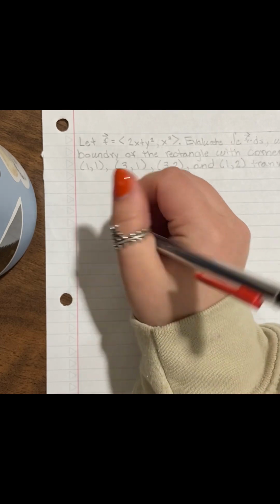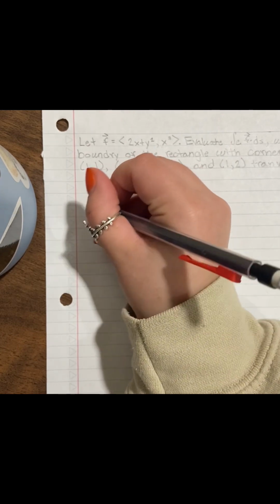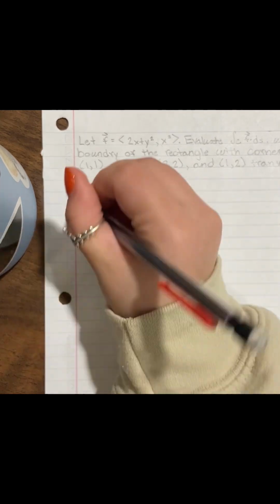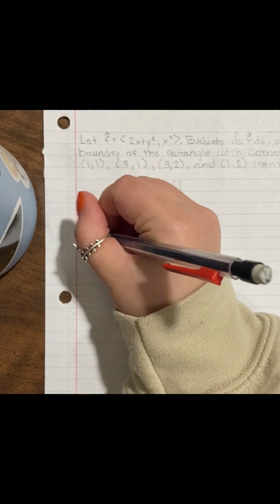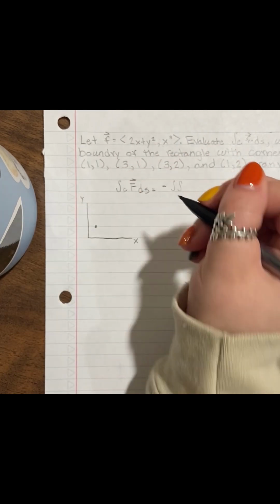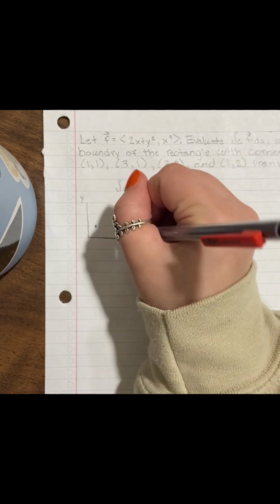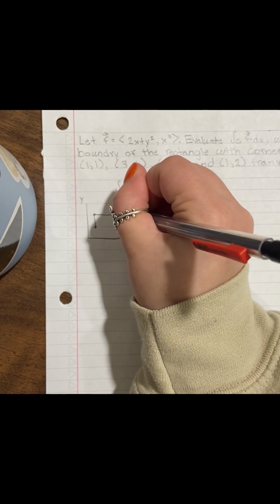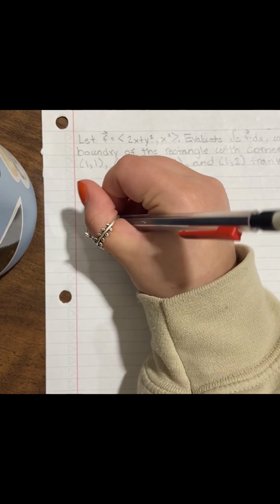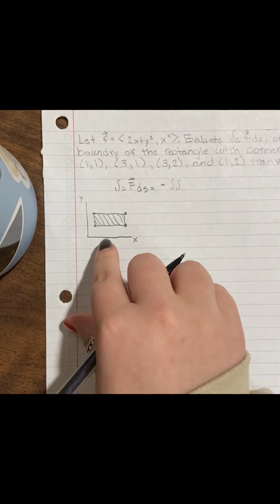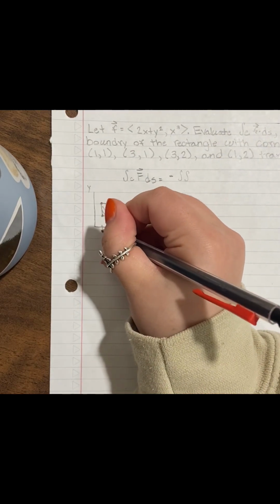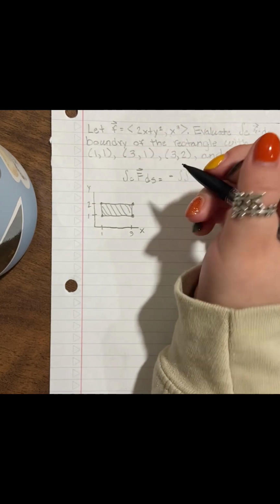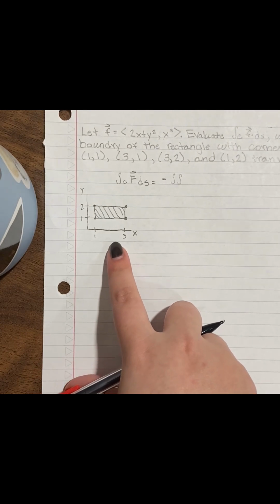So if you ever have trouble imagining your bounds, you can go ahead and draw a picture. So here's our y and here's our x. So we got (1, 1), (3, 1), (3, 2), and (1, 2), and you got your rectangle. So we're finding that, okay? And then there you go, just to help you imagine it more. Using this picture, you can easily find your bounds.